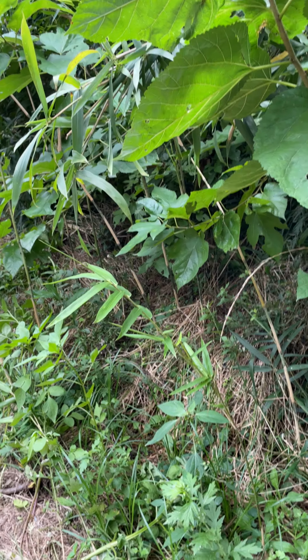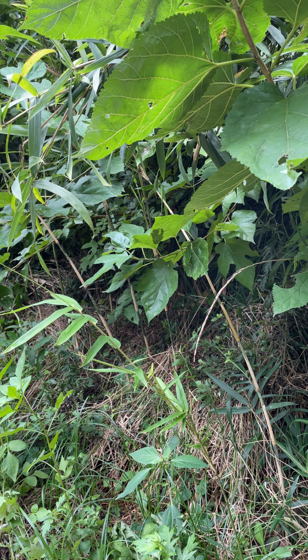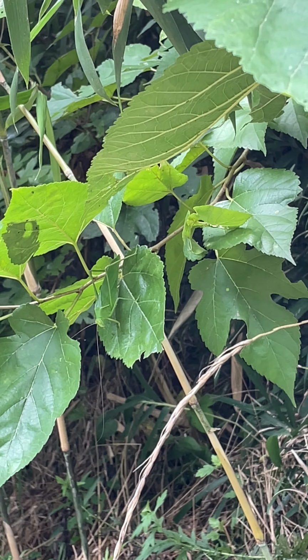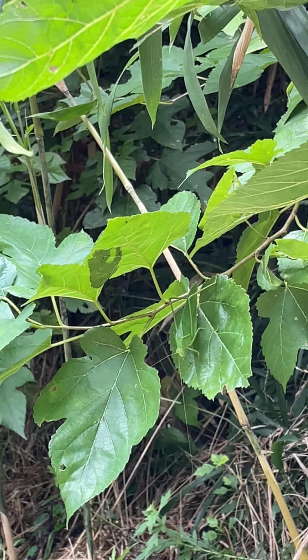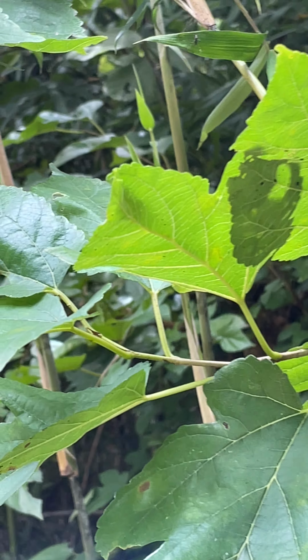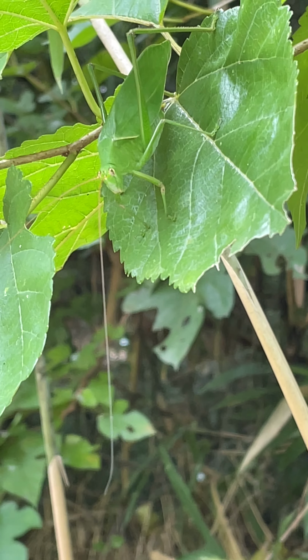So what just flew by here, and it's camouflaged quite well, is a katydid. And you see the very long antennae of the katydid.